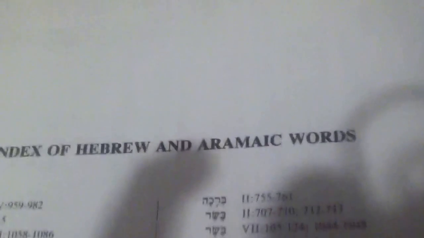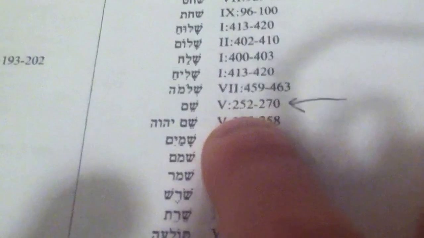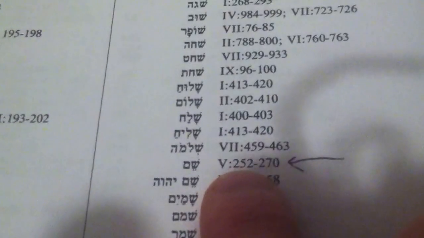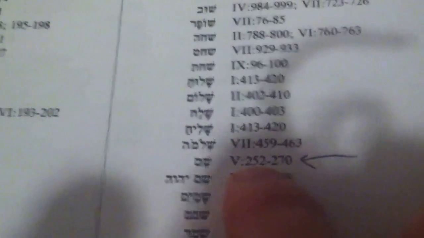5, 242 through 281. And then right here, we pass the Greek and we get to the Hebrew, and we find that name is on the same pages, which makes sense. Shem is going to be in the 5th volume, pages 252 through 270. And this is the index volume. This is the last volume, volume 10. So all we're going to do is I'll just reach behind me here, and I'll grab volume 5.